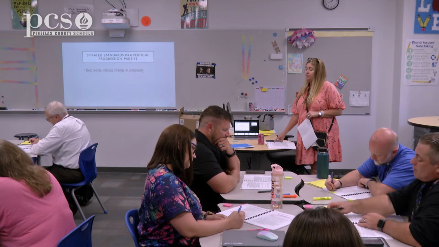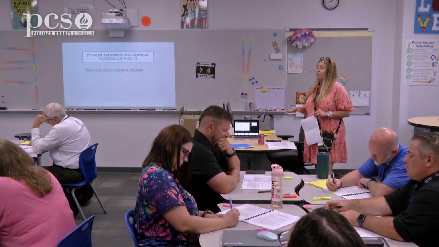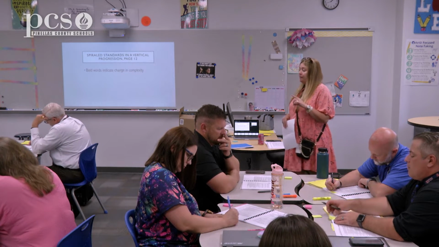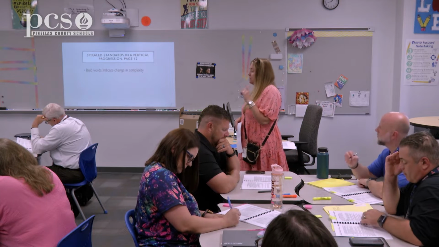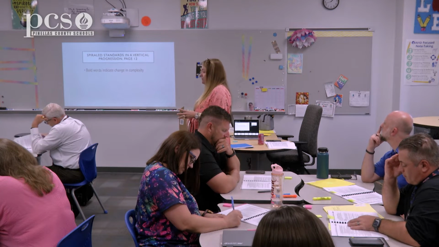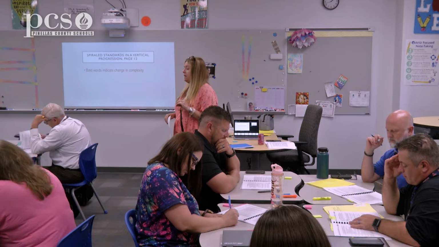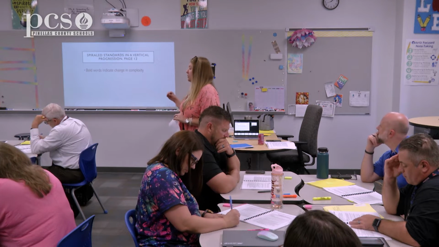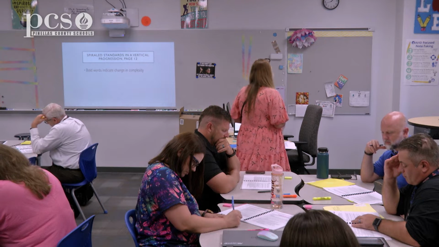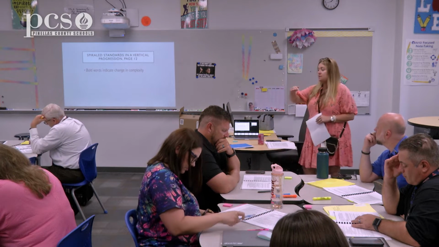Okay, we're going to focus on the literary elements benchmark. I want to call your attention to the grade level benchmarks for grades 3, 4, and 5 for literary elements.